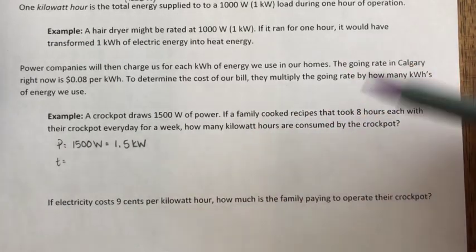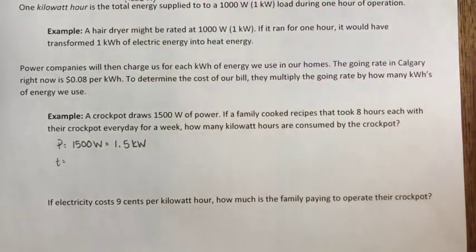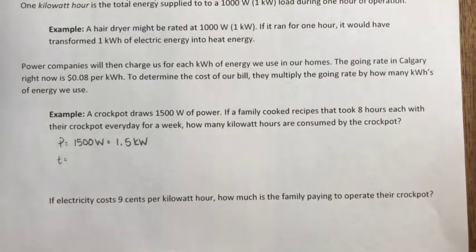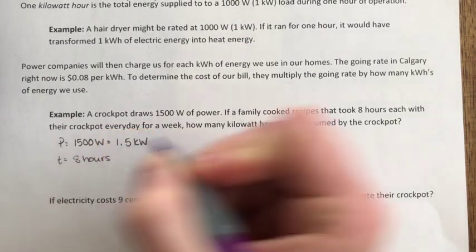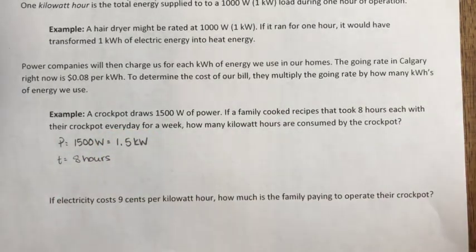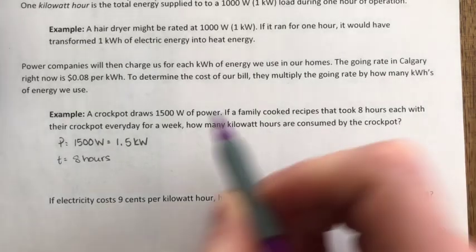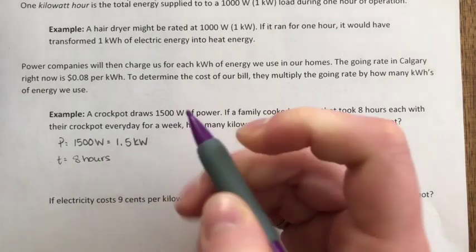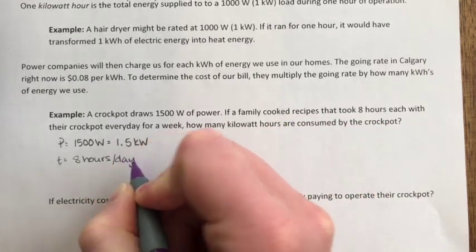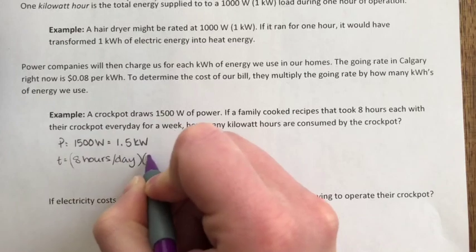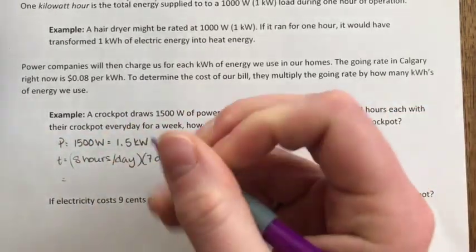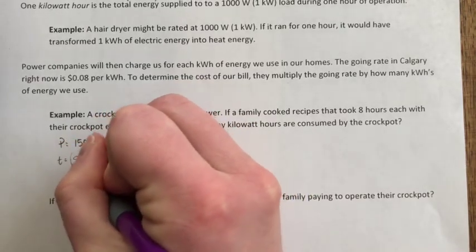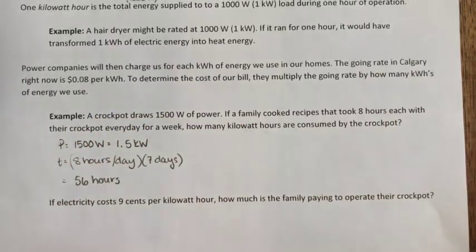This is the one exception when we're looking for kilowatt hours. Hours is in the name, so we're going to use hours. So time is 8 hours. But it's doing it every day for a week. So 8 hours per day times 7 days in a week. 8 times 7 is 56 hours.